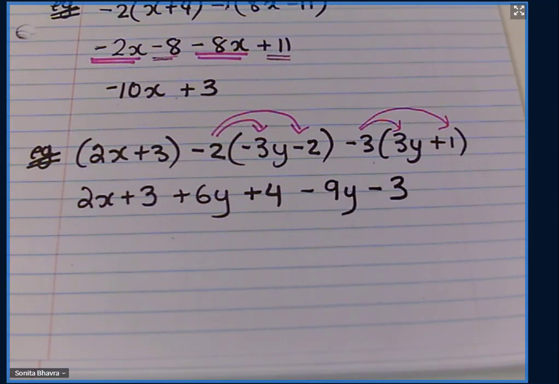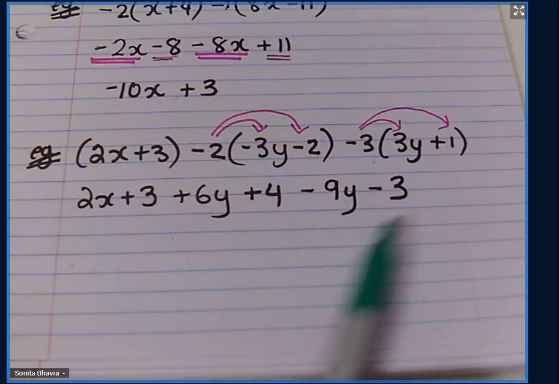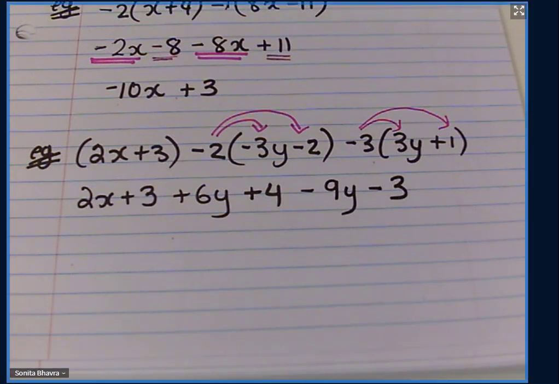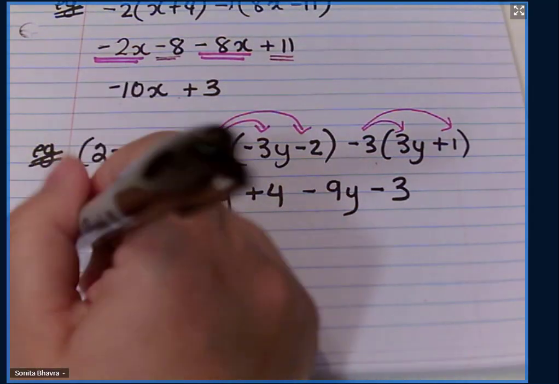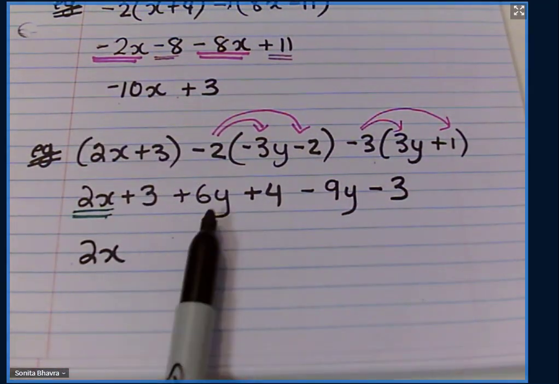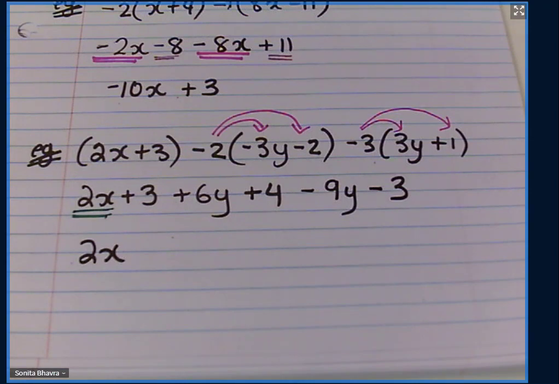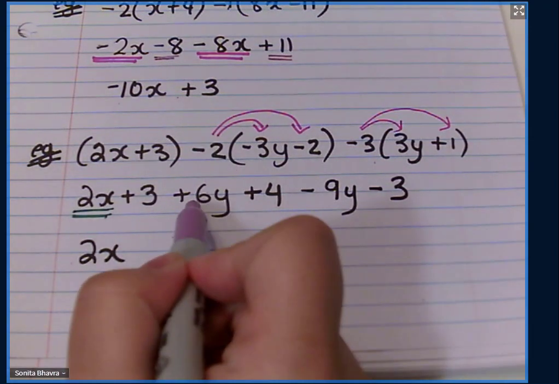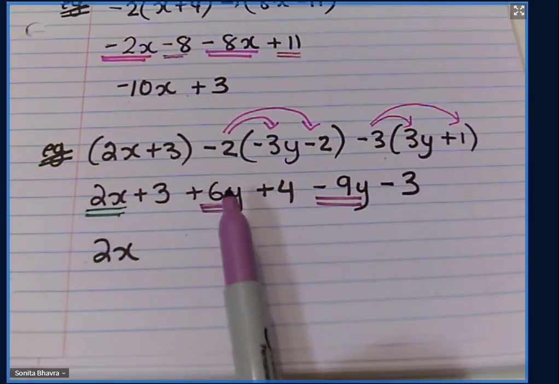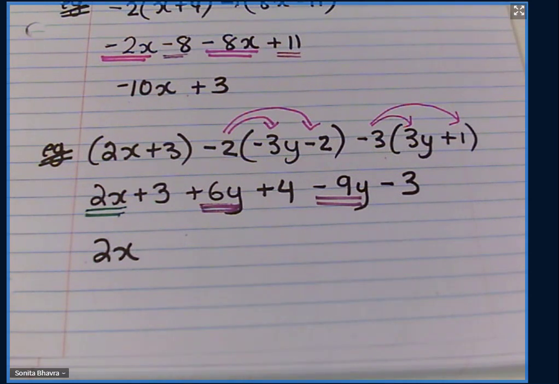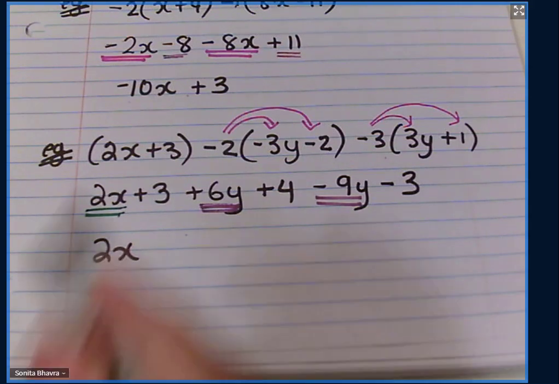All right, so at this stage now, we are going to collect like terms. So let's look at the 2x first. 2x, there's no other term with an x, so that's just by itself. So I'll just bring that down right away here. So 2x. Next, let's look at our y's. So we have 6y, and we have a negative 9y. All right, so 6y minus 9y, that gives me negative 3y.